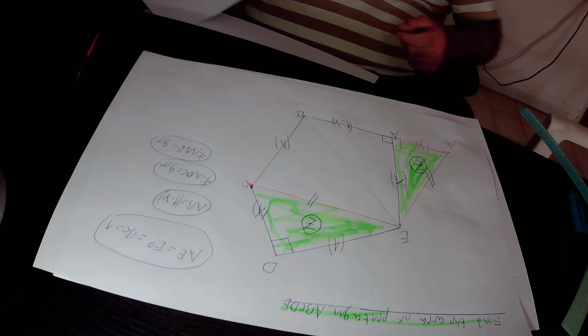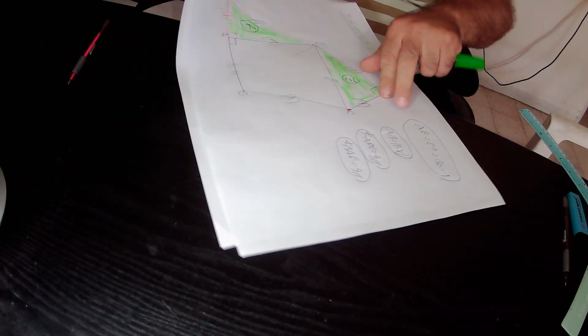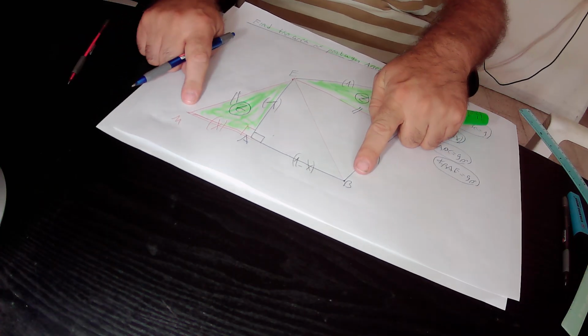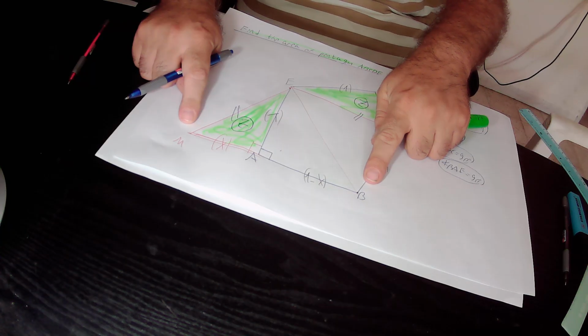The next step, we calculate the length of this side MB. MB in total equals MA plus AB. So write it down, MB equals MA plus AB.